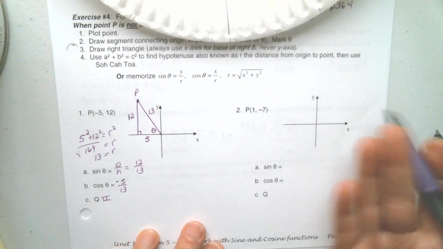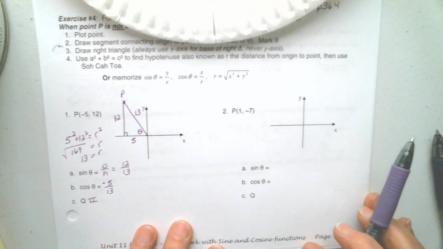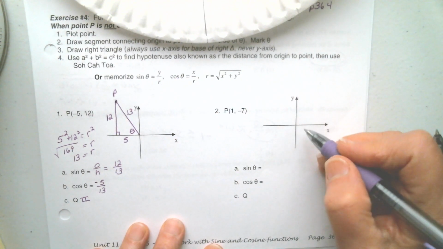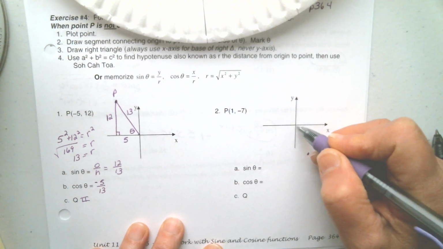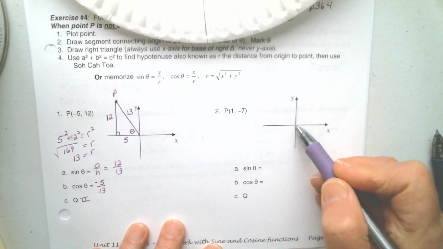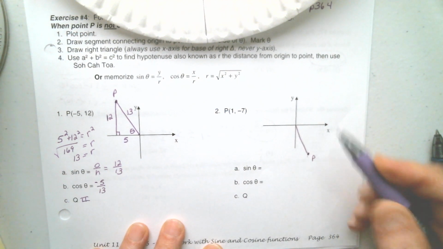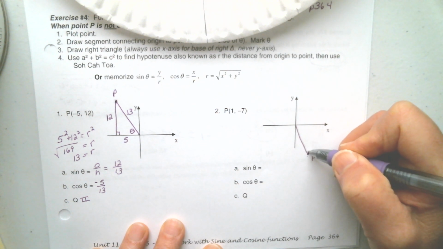So try number 2. Pause the video if you like and try example 2. We have the point 1, -7. So that puts us in quadrant 4. So I connect the origin to the point. In this case, you're drawing a perpendicular to the x-axis.